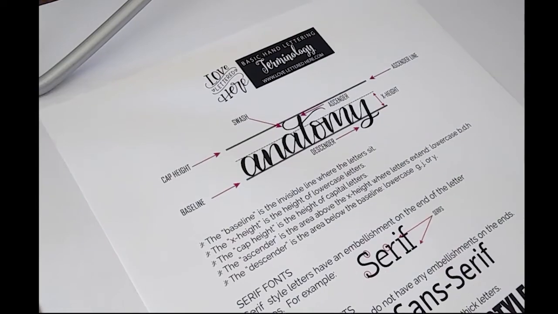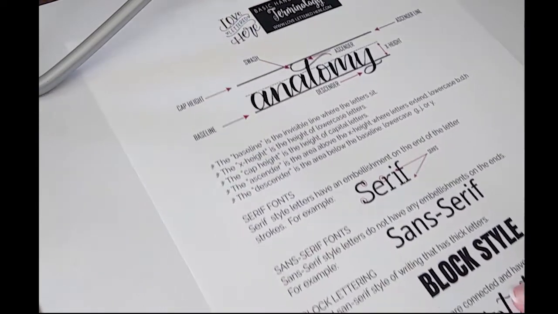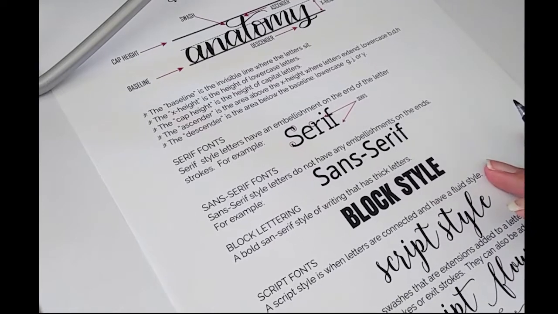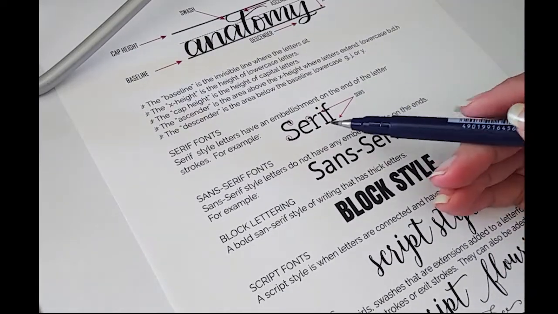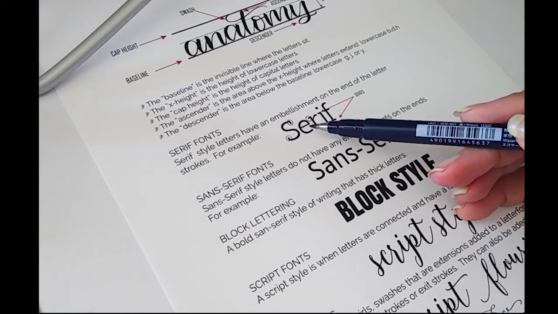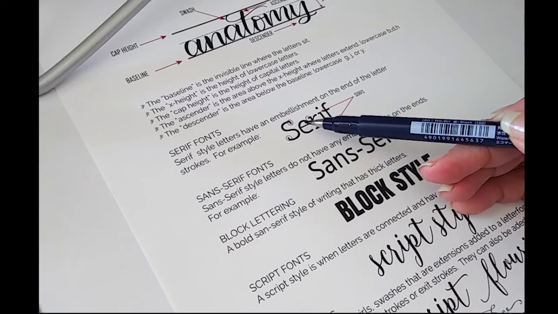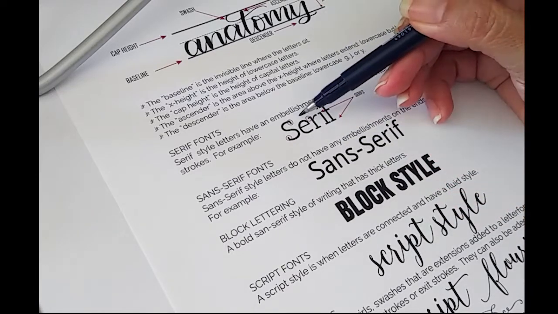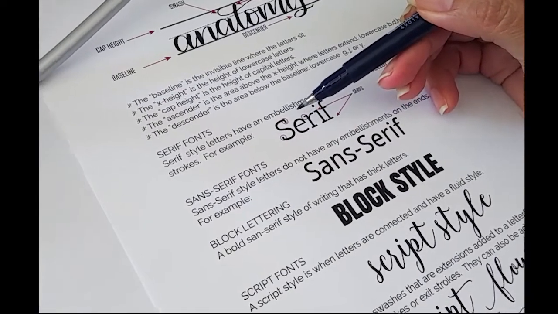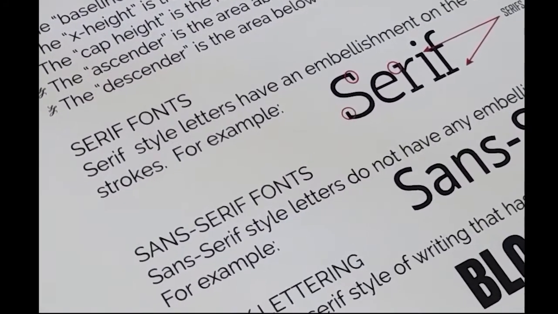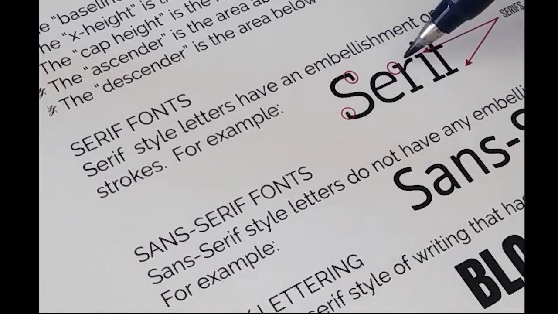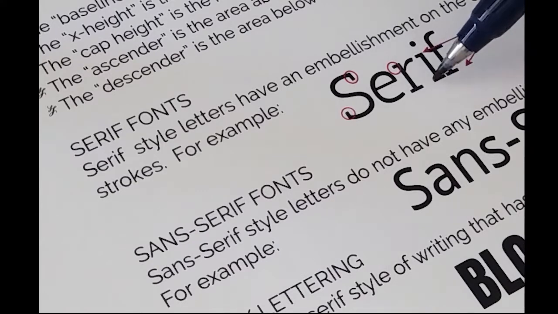All right, so we're going to go ahead and talk real briefly about some different font terminology, just so you kind of have an idea of what we're talking about. So whenever I talk about serif fonts, I'm basically referring to a style of letters that have embellishments on the end of them. So for this example here, let me zoom in for you to see where we're at here. You can see that the S has a little embellishment on the end, as does the R on the bottoms, and the I up here on the bottom.